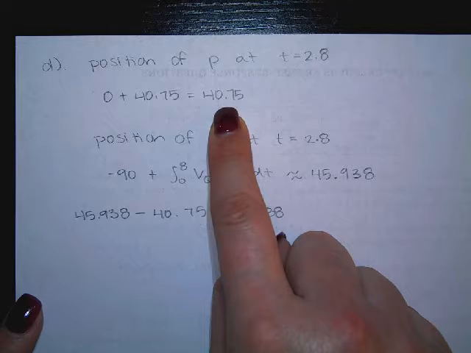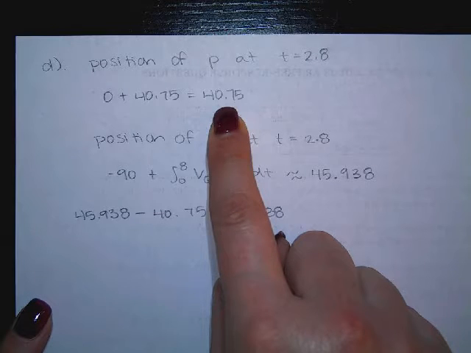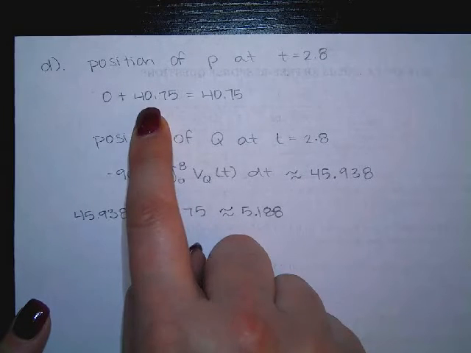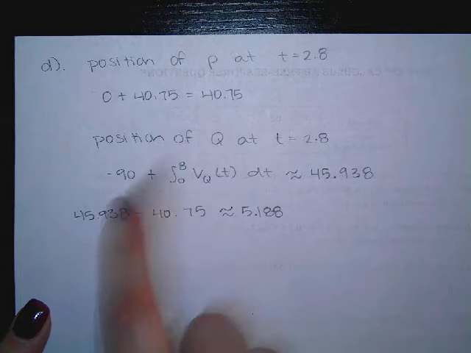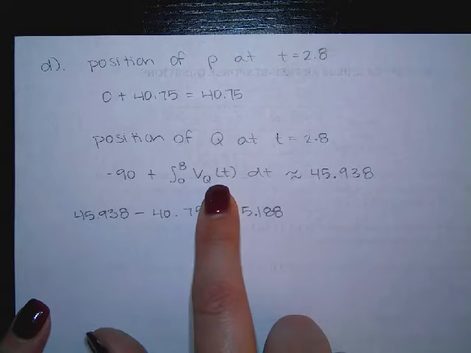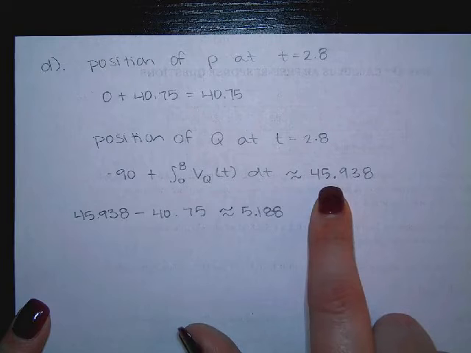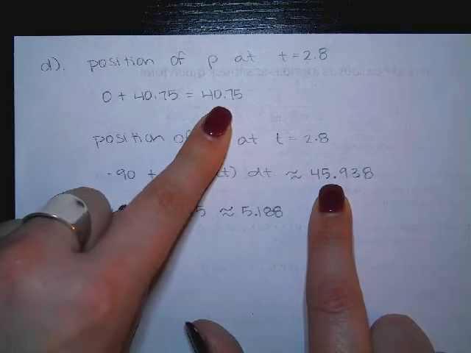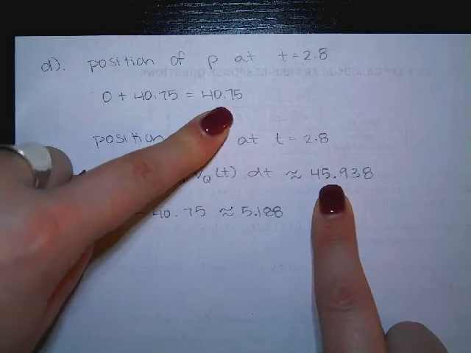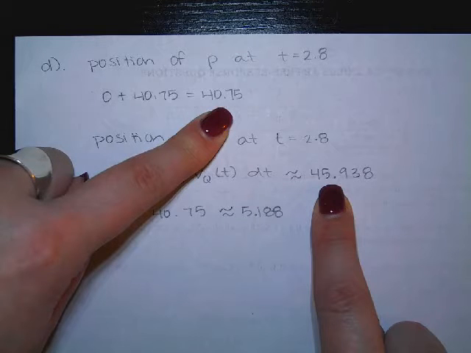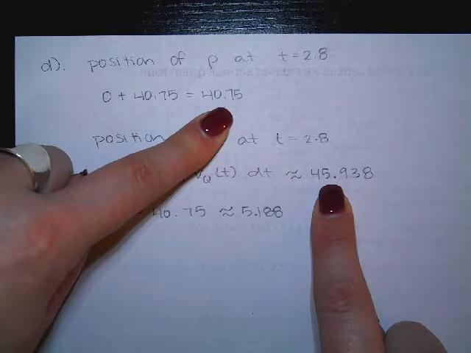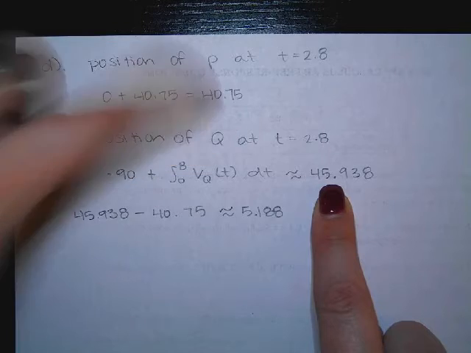Oh, yeah, sorry, 2.8, not 8. So point P was at the position 40.75. So 0 plus 40.75, that's where P was. For Q, I did -90 plus the integral from 0 to 8. And then I found that location, and then I just subtracted those and got 5.188. But it would be the integral from 0 to 2.8. Oh, yeah.